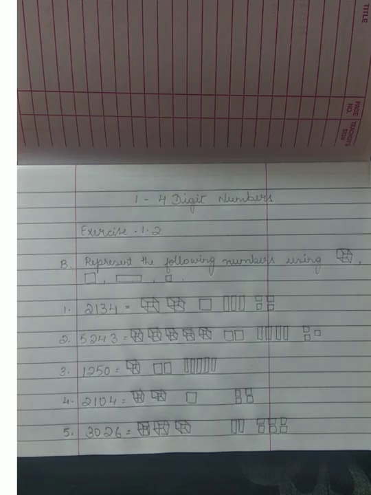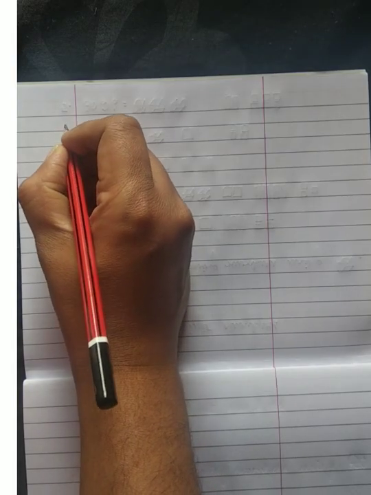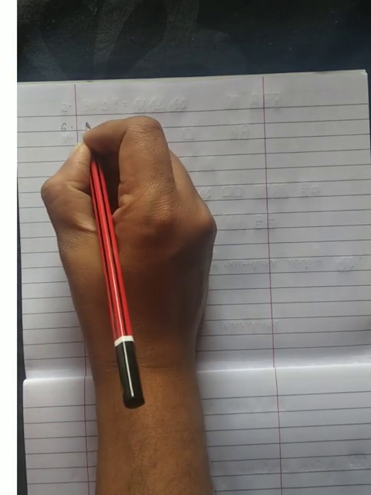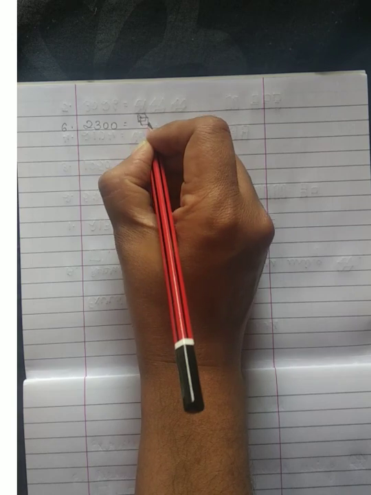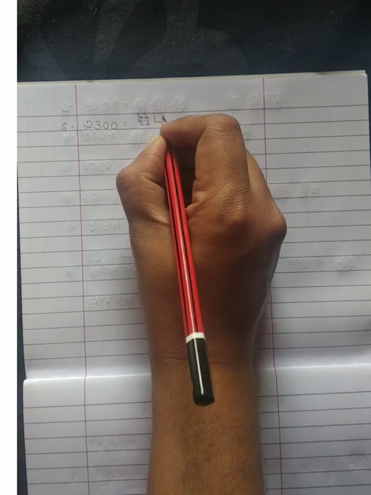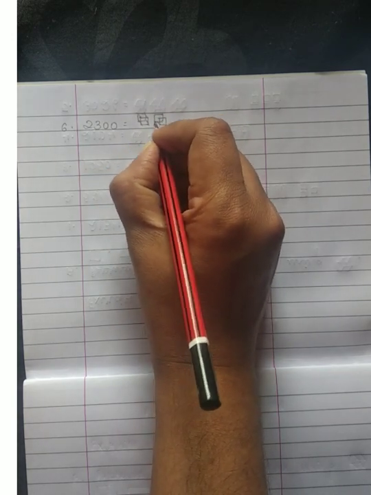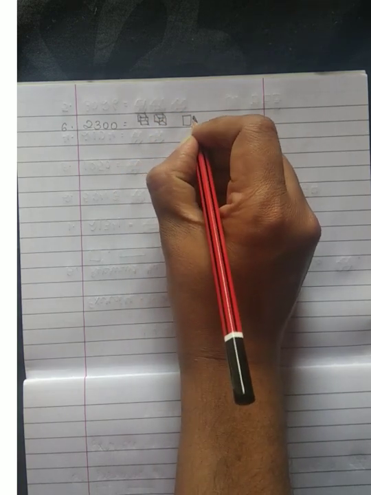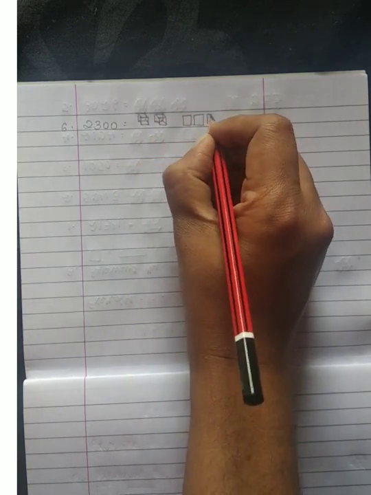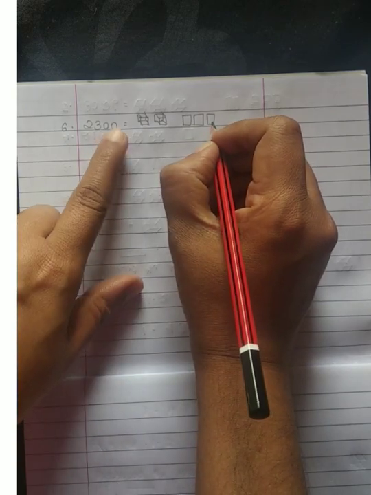The next one, the sixth one, 2300. So 2 cuboids, 3 hundreds, and 0 tens, 0 units.